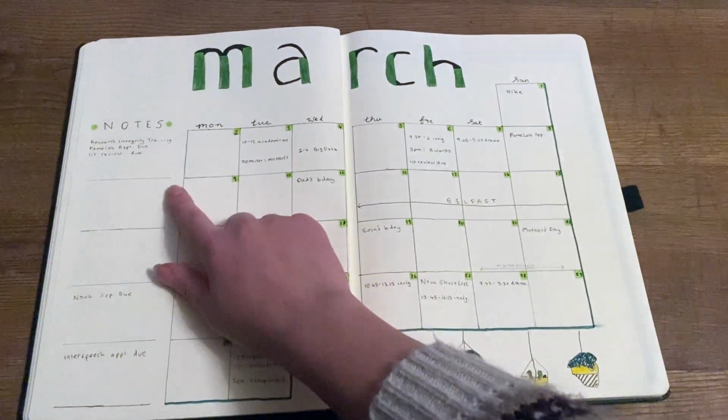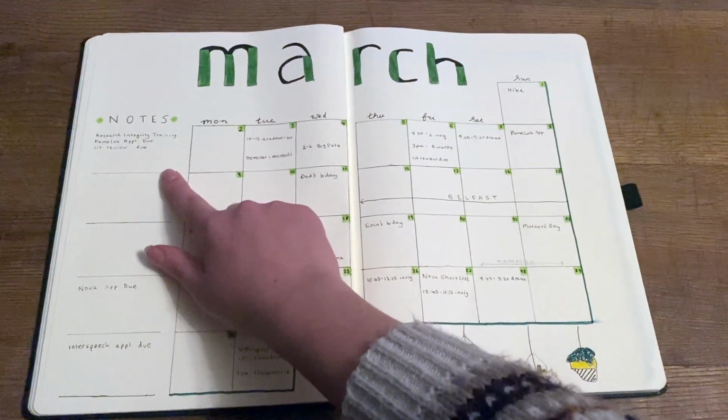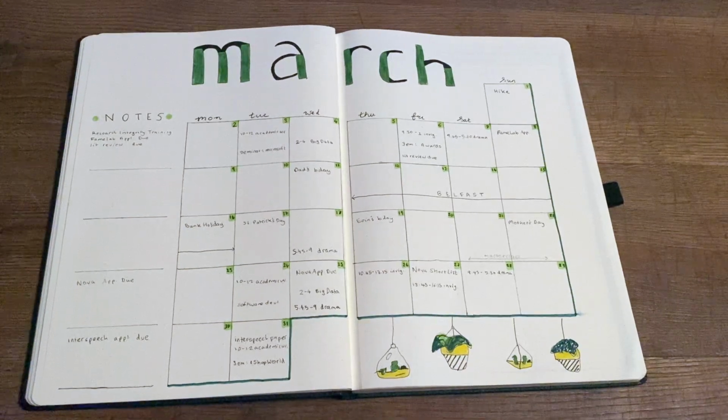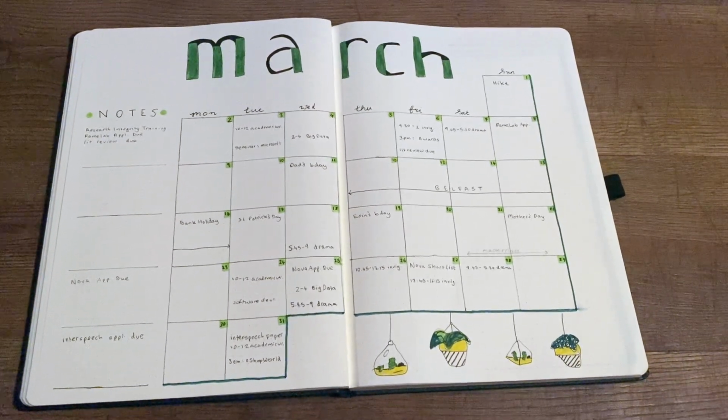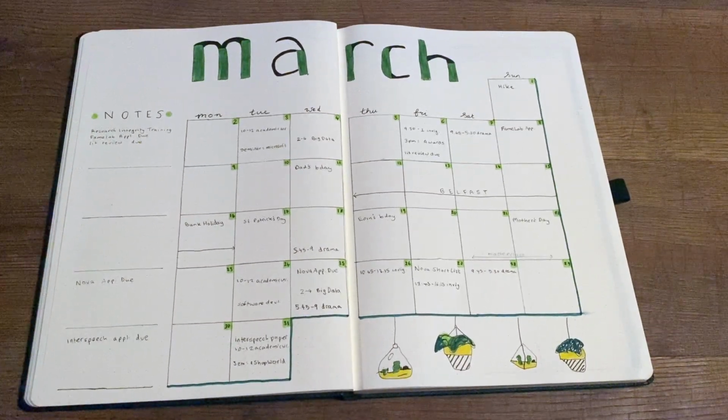And then just some of the main things I want to get done. So the next week I need to do my research integrity training, and if you want to see a video about research integrity training, let me know and I can do a summary of what I learned. And then I have my FameLab application due as well as my lit review due.